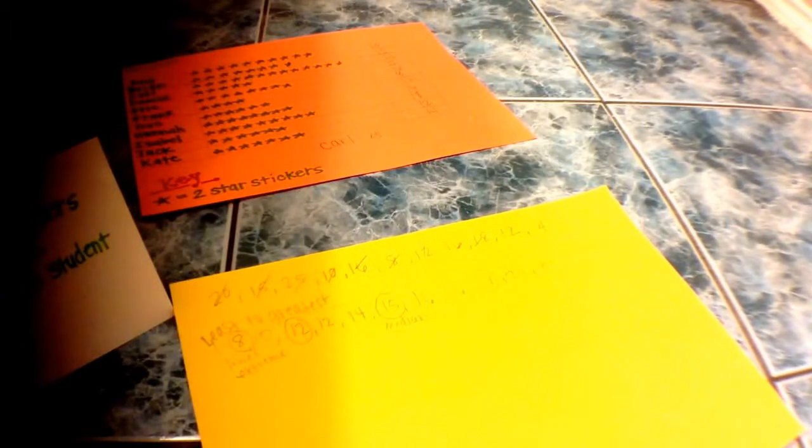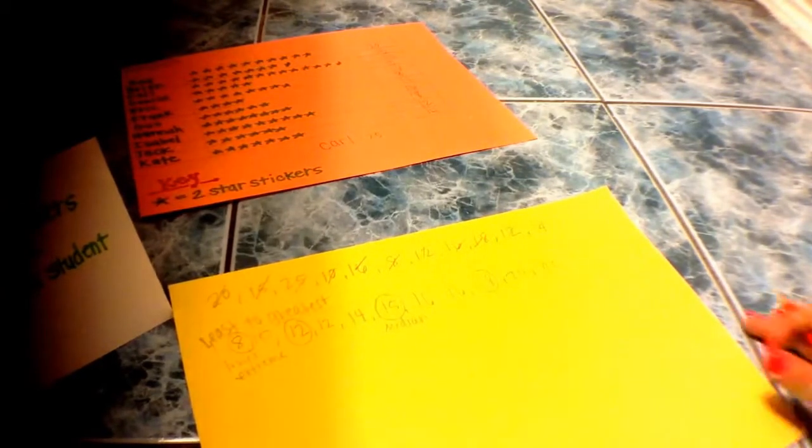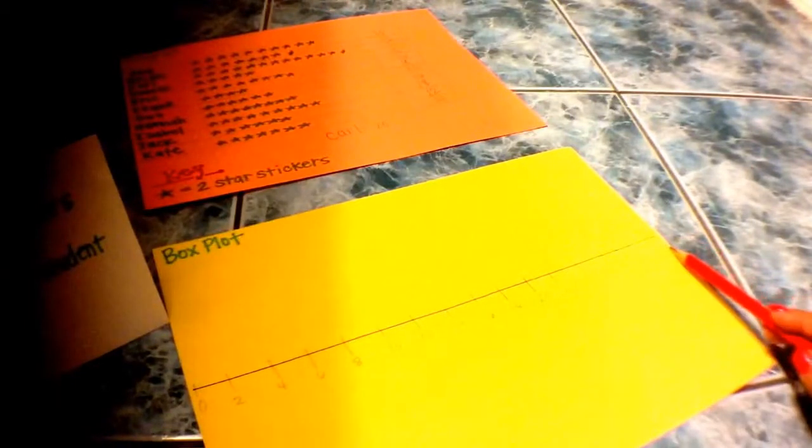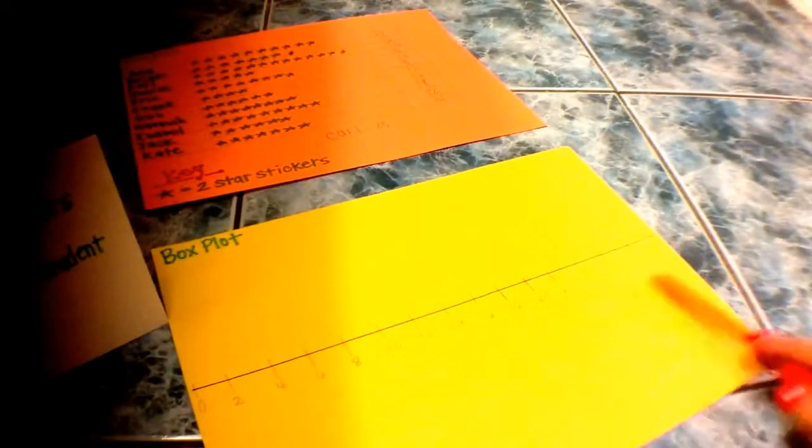And so what we are going to do next is we're going to plug those numbers in on our box plot. And since for this month there's only 30 days in a month, I went ahead and put in how many stickers they had. And the highest number was 25, so I went ahead and did the 25 stickers, up until 30.